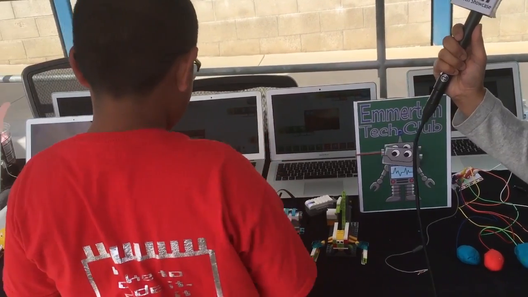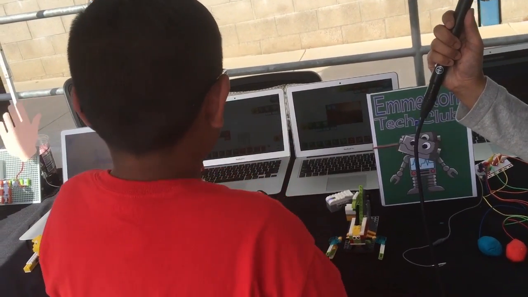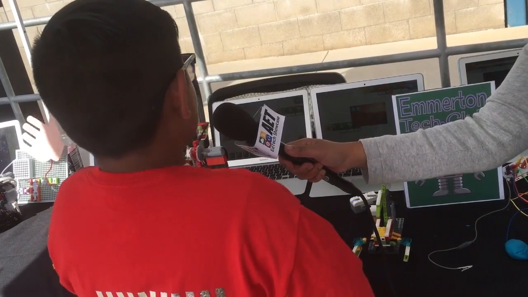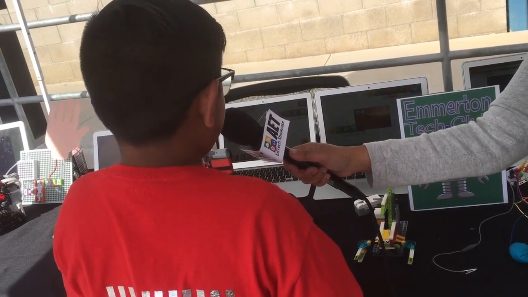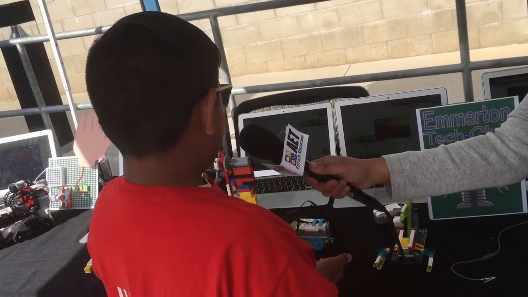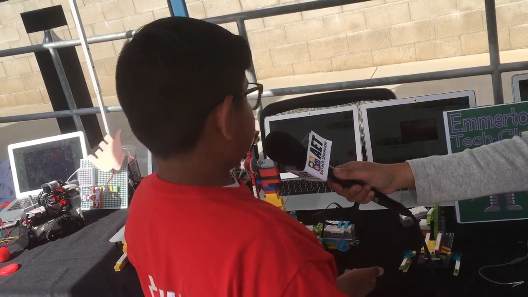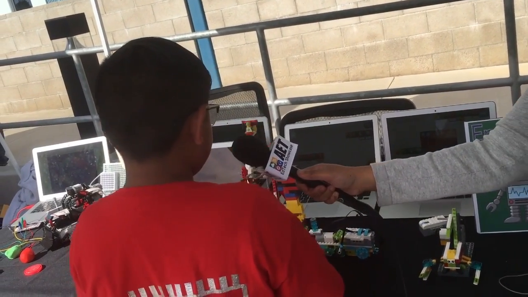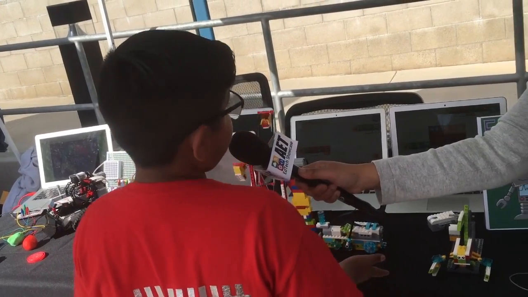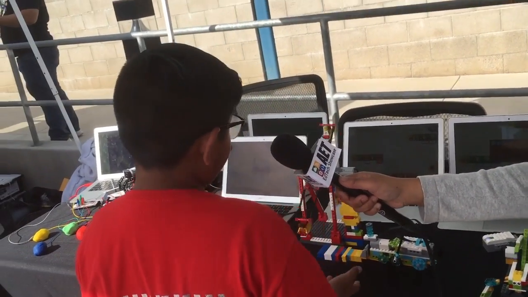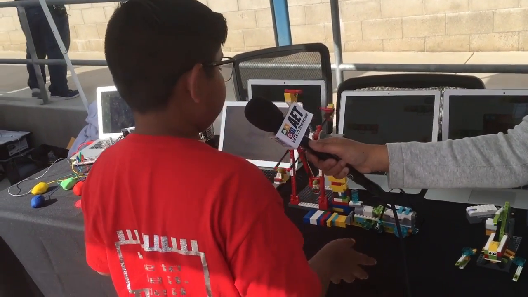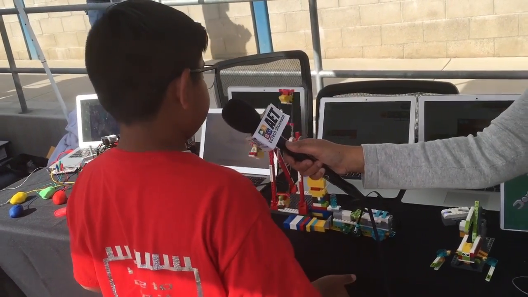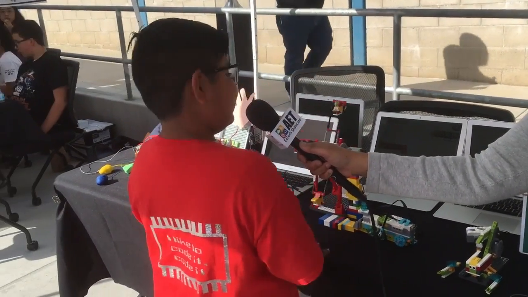So, Matthew, it looks like you're using the computer with this. What are you doing with the computer? We are coding and making different sounds, and this is how the motion detector detects it. And here we have a Ferris wheel. We worked very long on this, and it was very complicated, but we started working together, and we constructed it, and we planned it, and here we go.